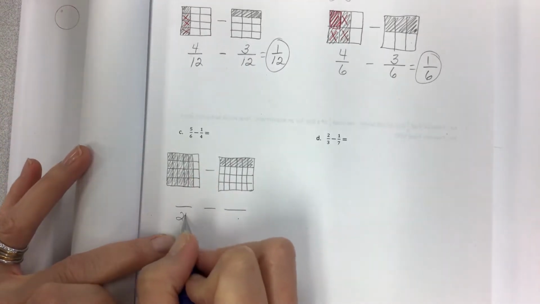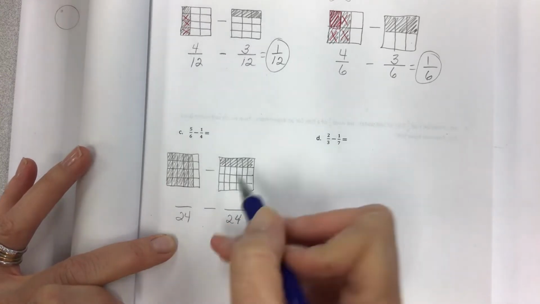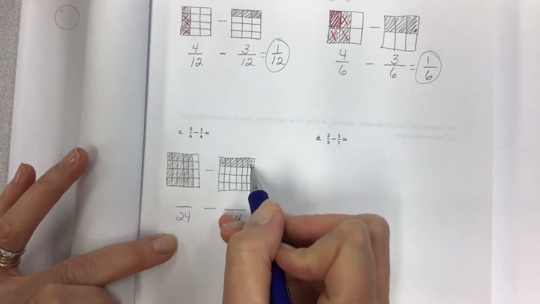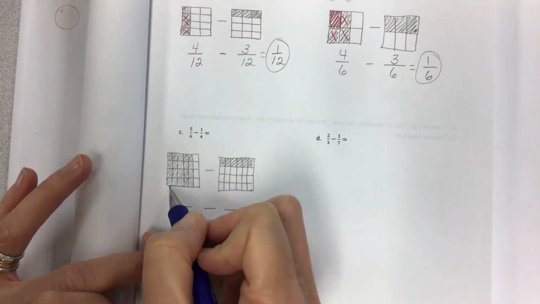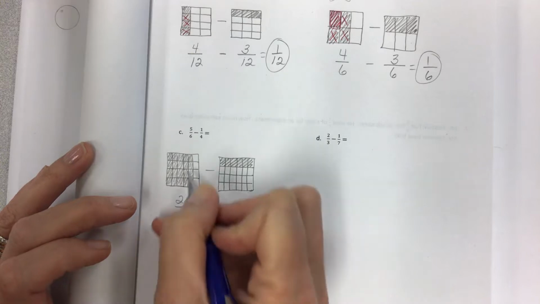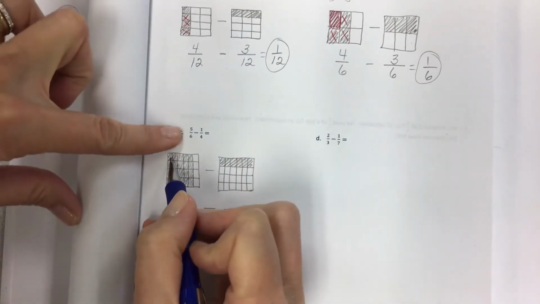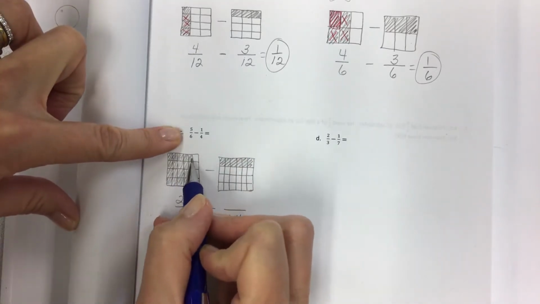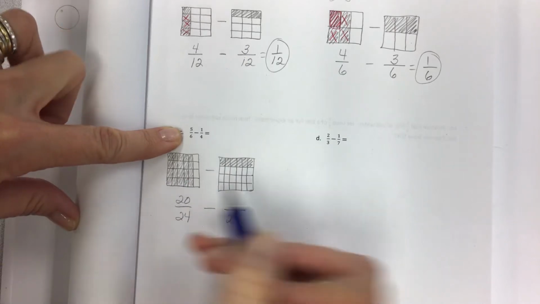6 times 4 is 24. And so it's like an array that you just created, 4 times 6, or 6 times 4. This one again, 4 times 5 is 20. I have 20 pieces shaded here. You can count them yourself. 1, 2, 3, 4, 5, 5, 10, 15, 20.